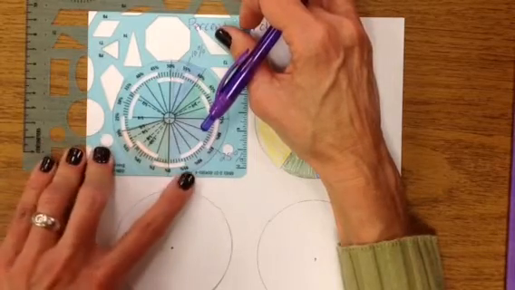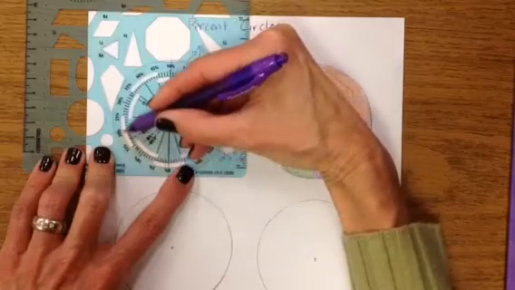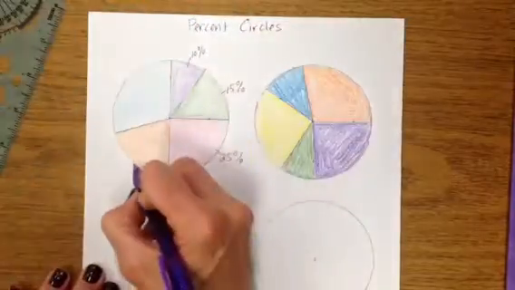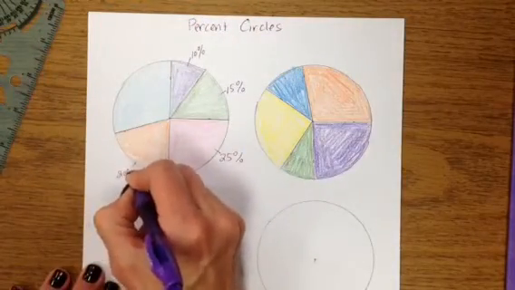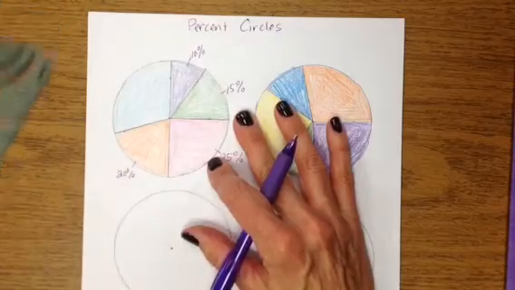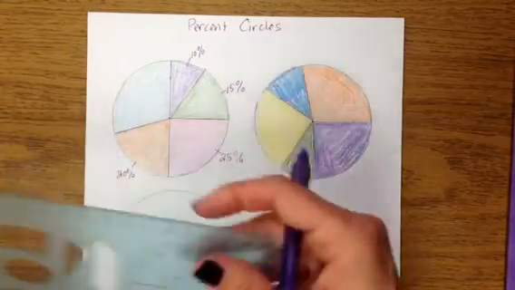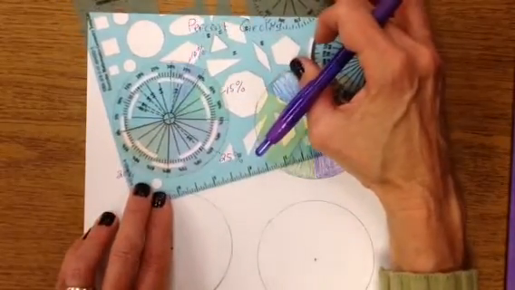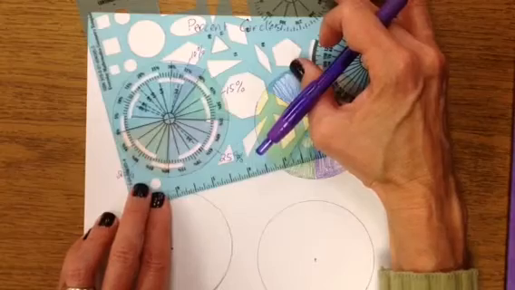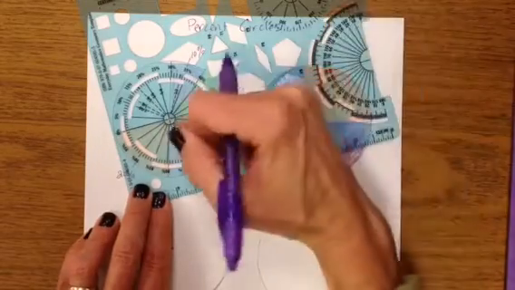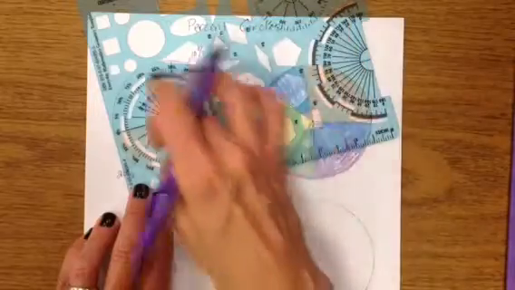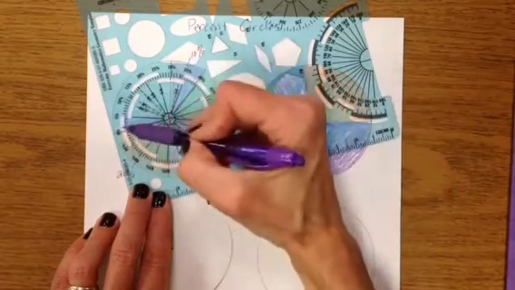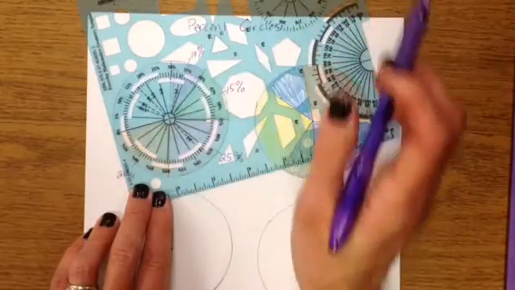Lining it up this time, there's my 0. If I look to the end of the orange shaded section, it's 20%. The last one we could do without even measuring, but let's go ahead and measure it just to get the practice. Lining up the center of my circle with the center of the percent circle tool, lining it up with 0, and we look at the blue shaded section and it's about 30%.